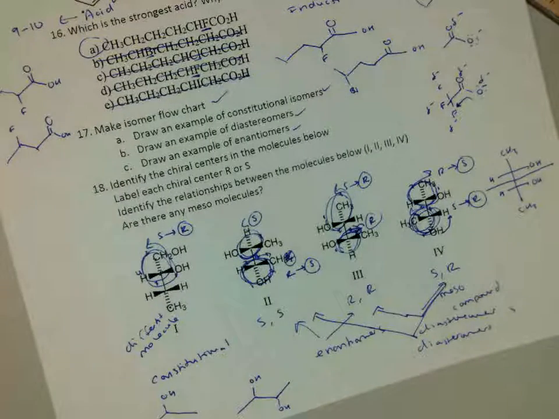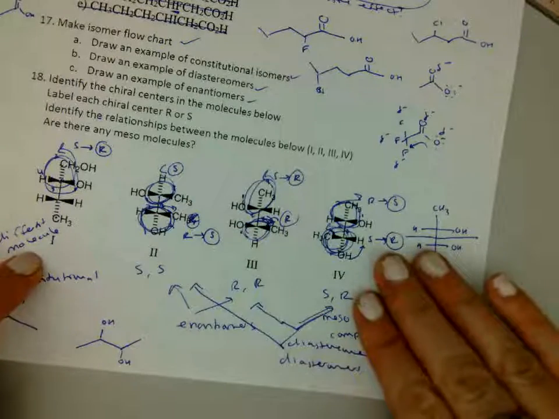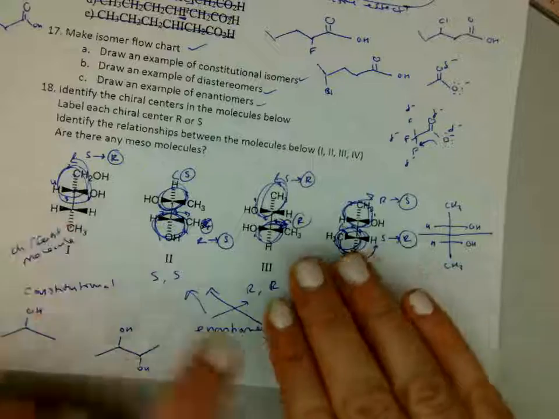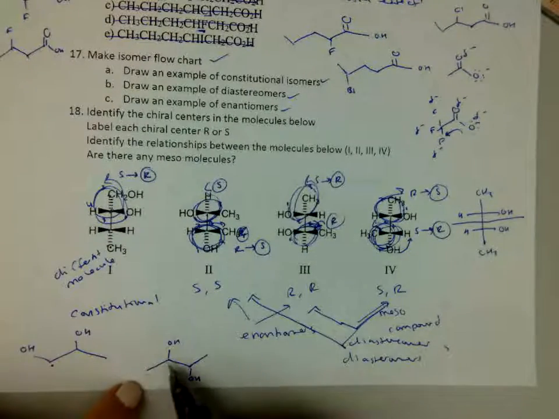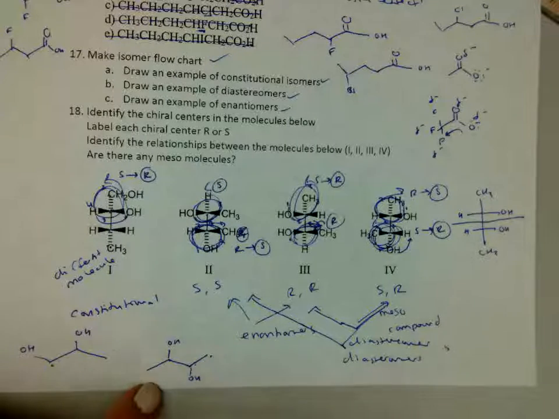So yeah, that should be a constitutional isomer. Okay, so this is a constitutional isomer of these three. It has a different condensed formula than these three. All these three have the same condensed formula, which would be CH3, CHOH, CHOH, CH3.